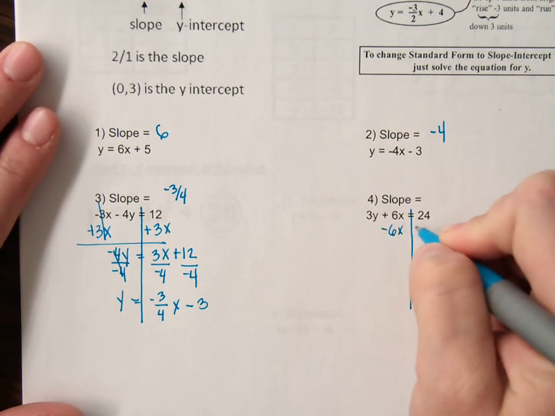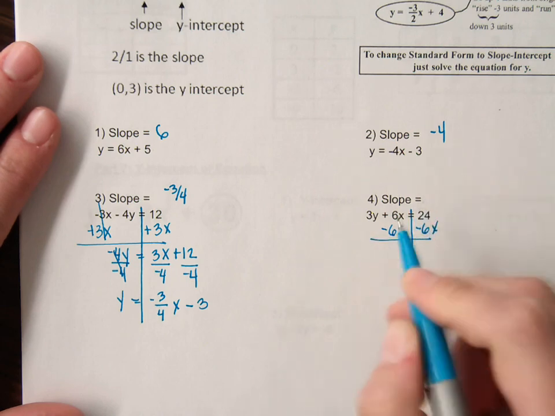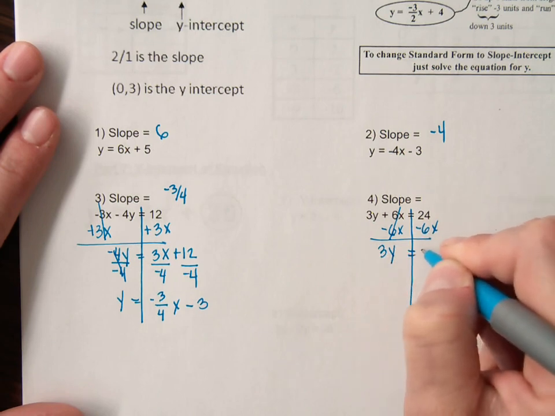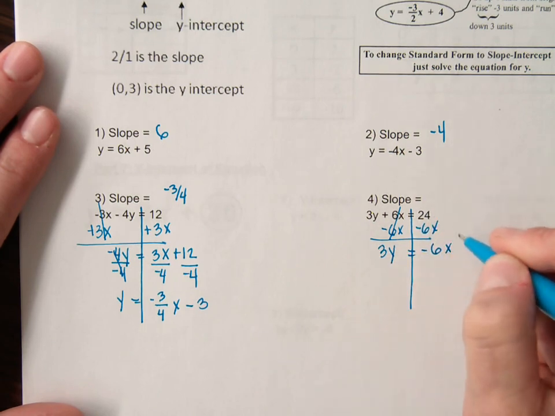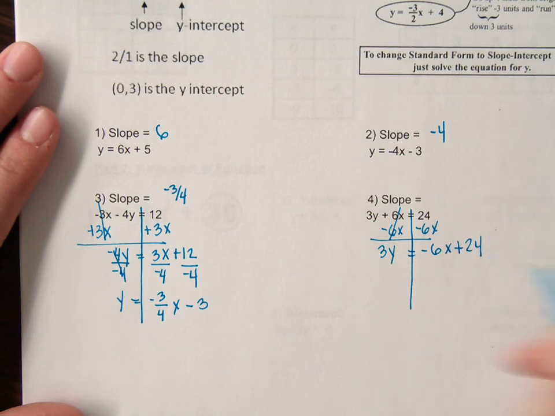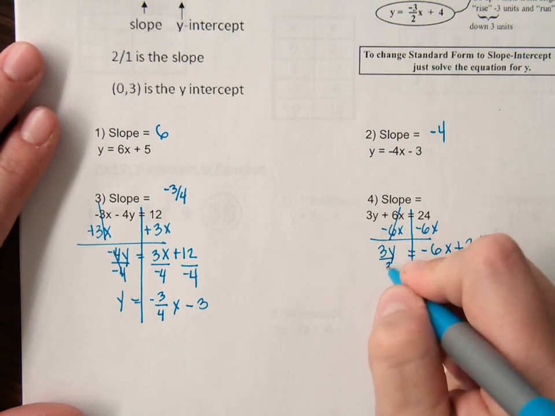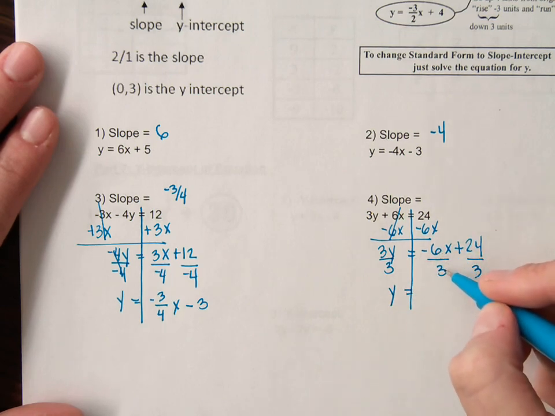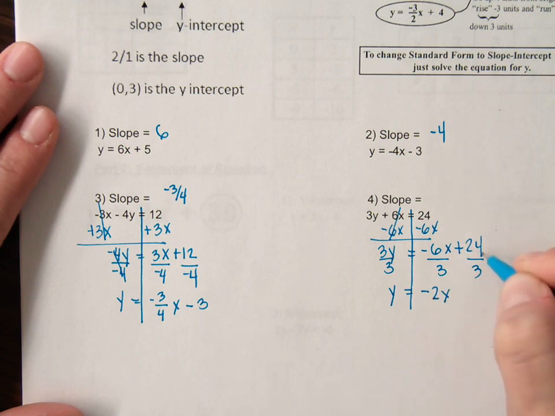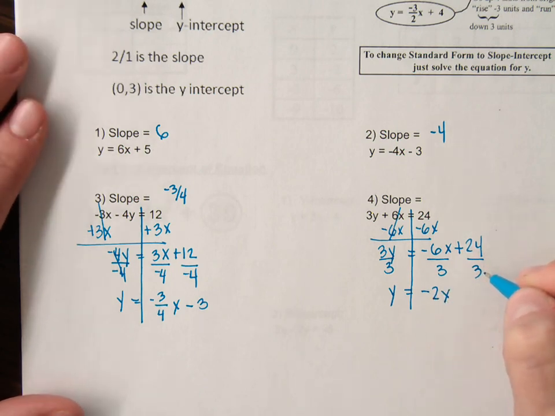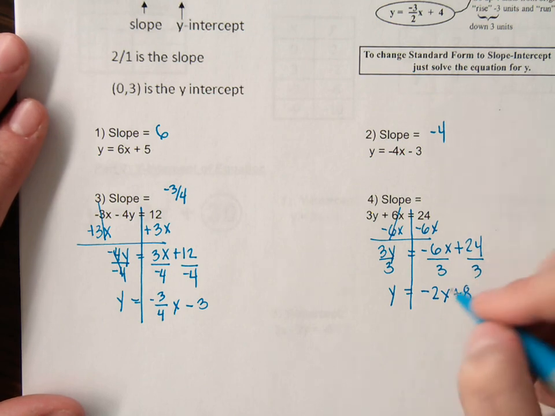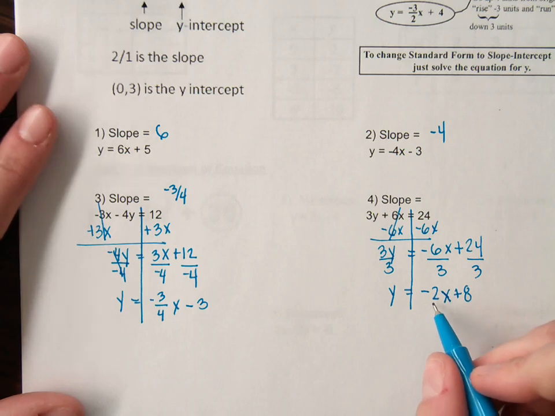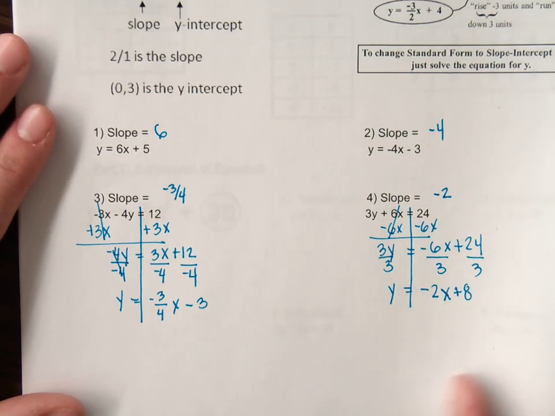Next we subtract 6x from both sides because we have to move x first, and this is adding 6 and the inverse is subtracting 6. That leaves me with 3y equals negative 6x. This is positive 24, so we're going to put plus 24. 3y is multiplication, so we divide everything by 3. That's y equals negative 6 divided by 3 is negative 2x. 24 divided by 3 is a positive 8. So my slope is the number in front of x, and that gives me negative 2 as my slope.